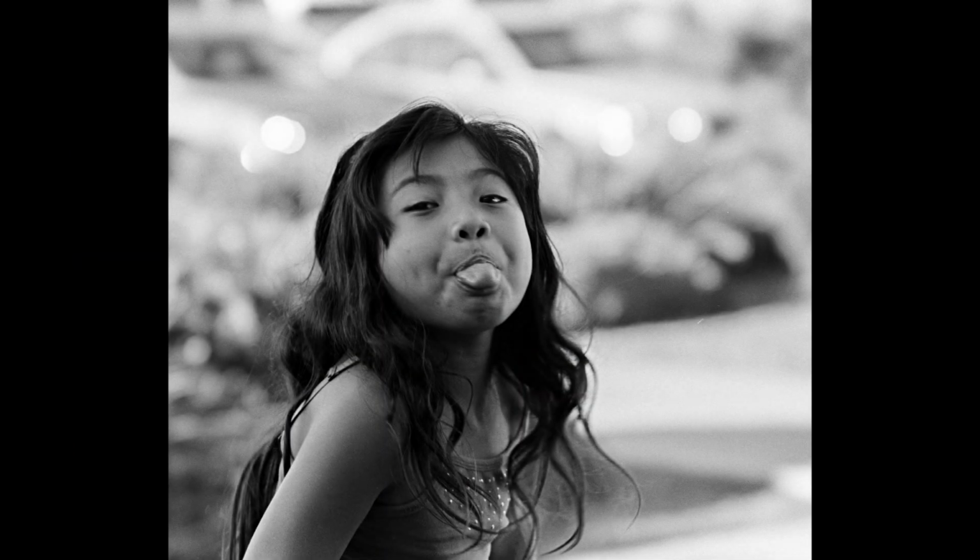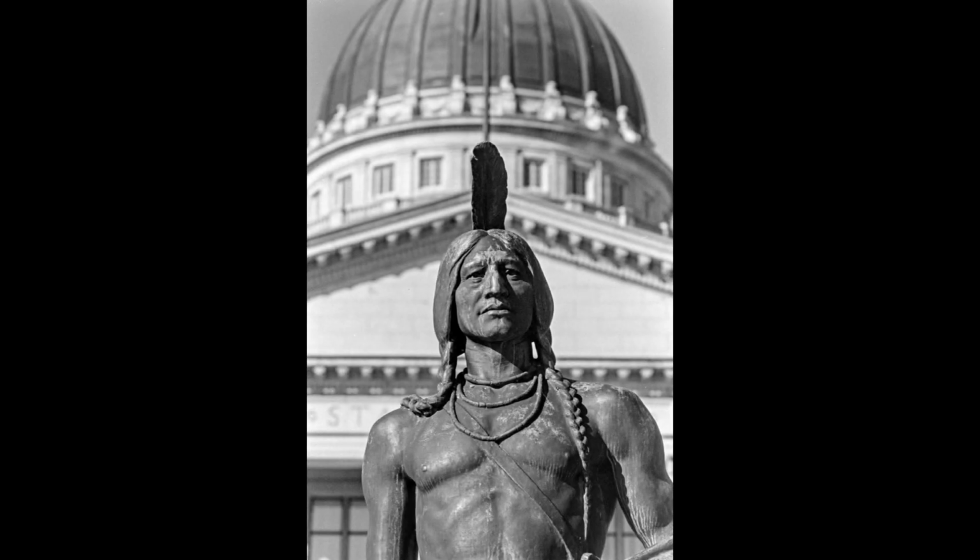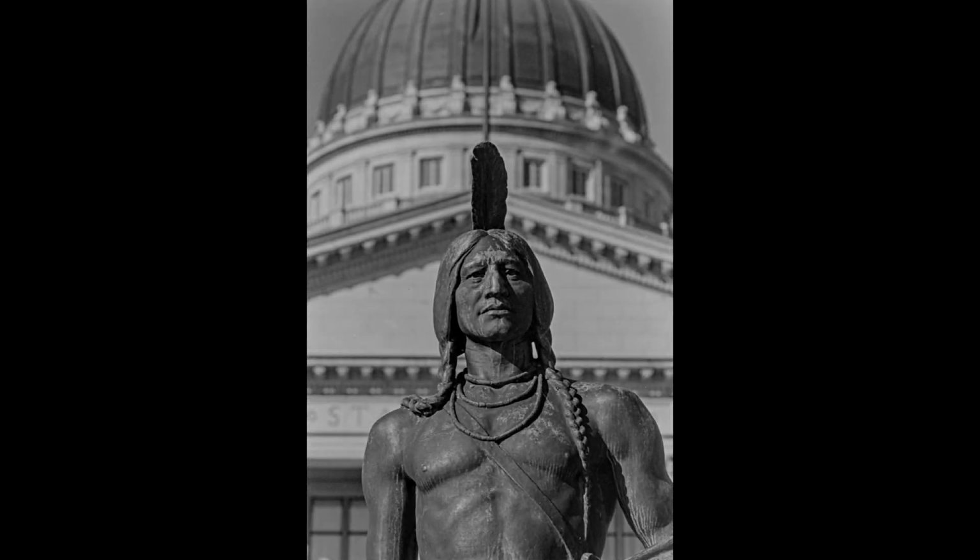So what would this lens be ideal for? Portraits, of course. This has got a reputation as being the best portrait lens ever made, and maybe that's the case. I haven't used them all, I can't tell you. There are some other really good uses for this lens.